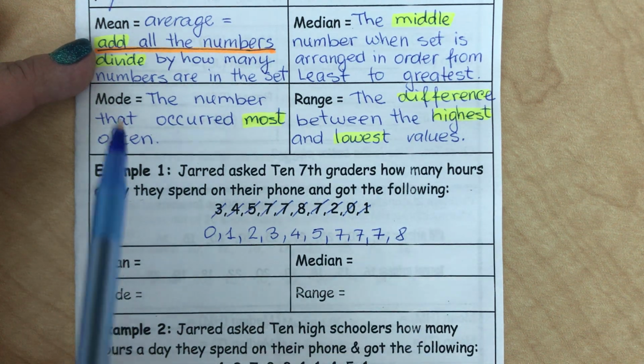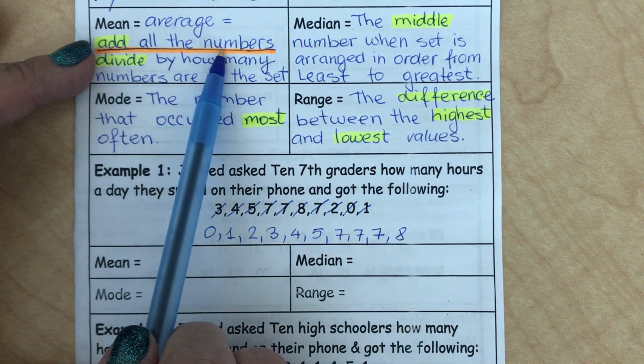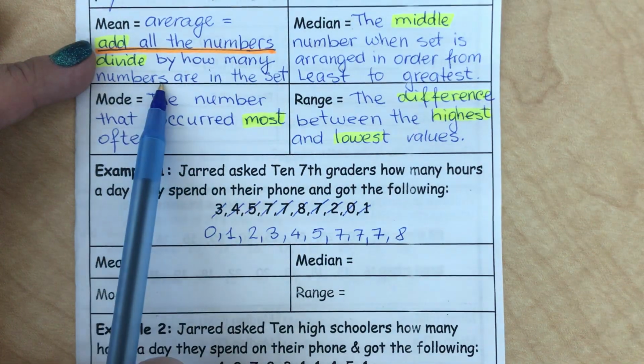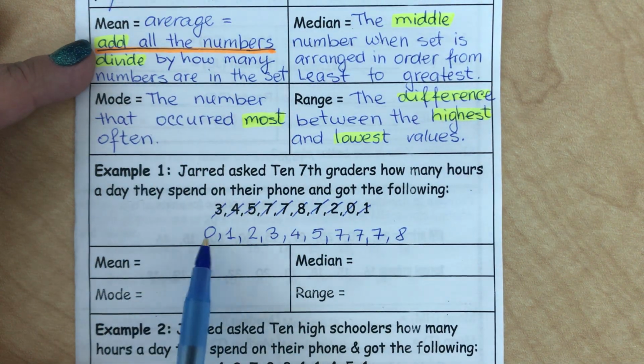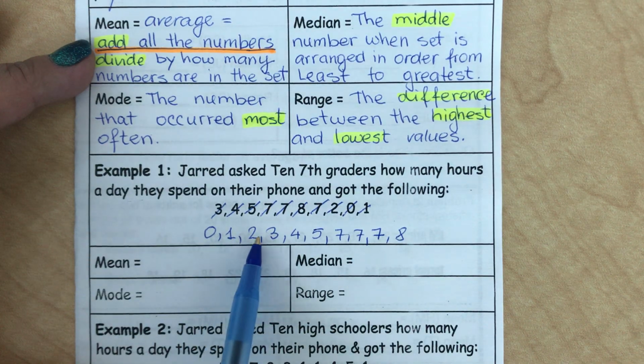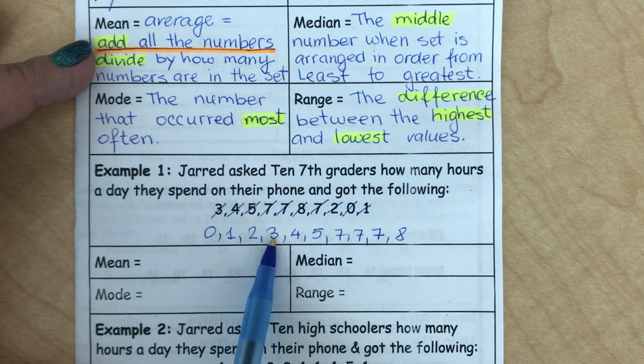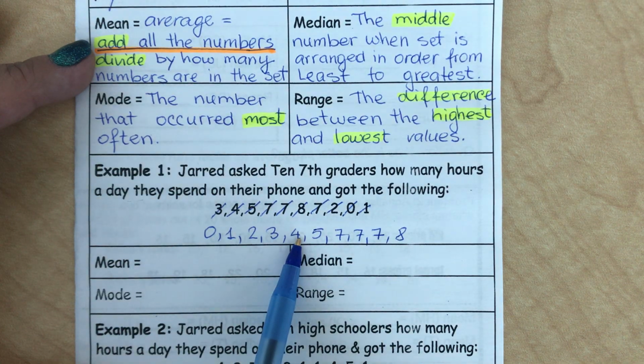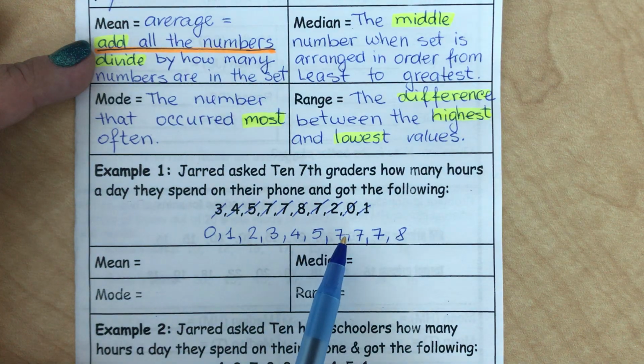To find the mean, add all the numbers and then divide by how many numbers are in the set. So I need to add 0 plus 1, 1 plus 2, 3, 3 plus 3, 6, 6 plus 4, 10, 10 plus 5, 15.